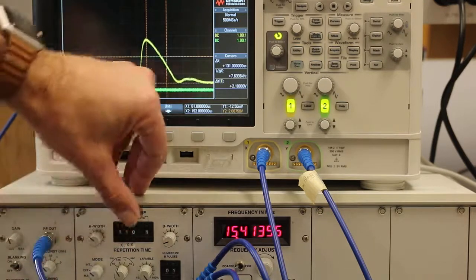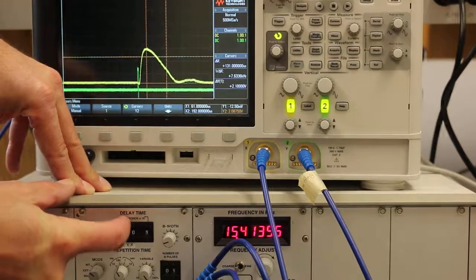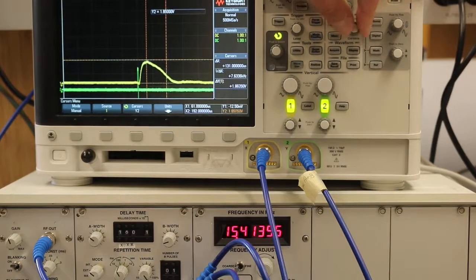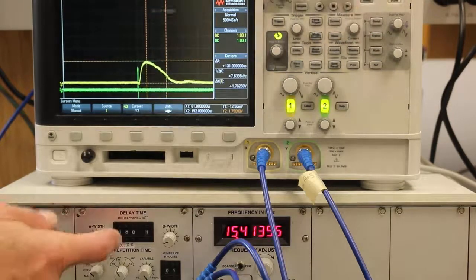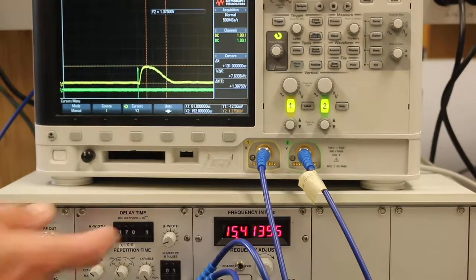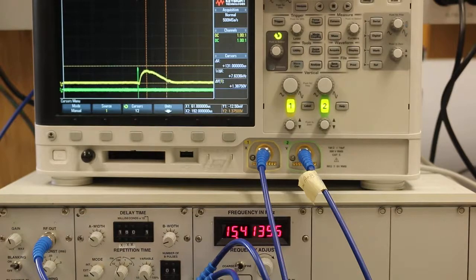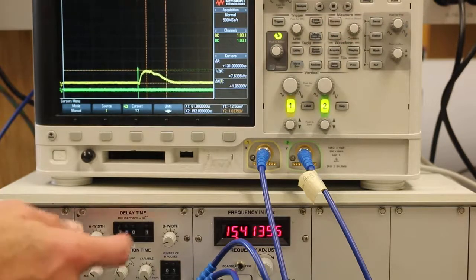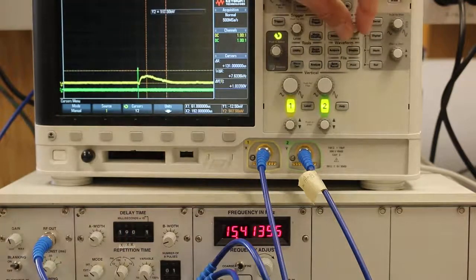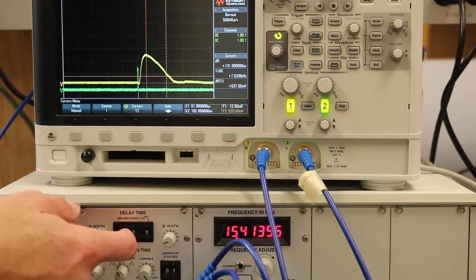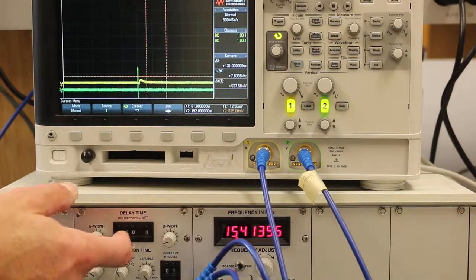So that was 15. Here's 16 milliseconds. 16 milliseconds gives 1.76 volts. 17 milliseconds is giving 1.38 volts. 18 milliseconds is giving 1.05 volts. 19 milliseconds is giving 0.537 volts. And when I finally get to 20, bear with me just a minute here, there's 20.